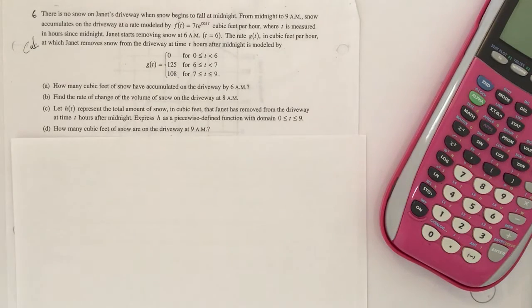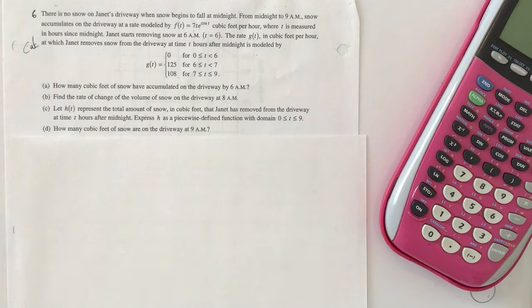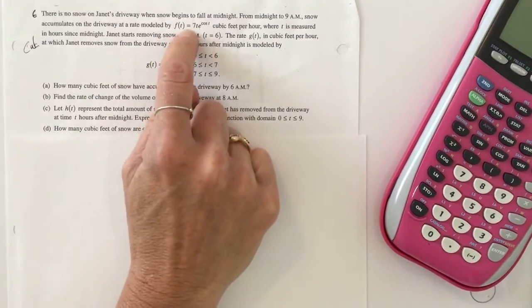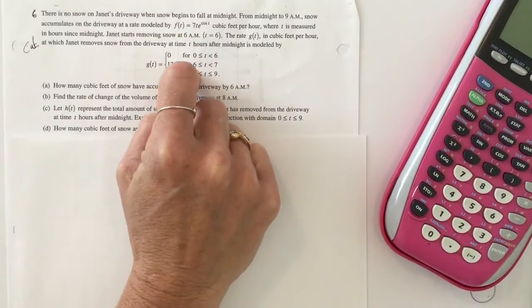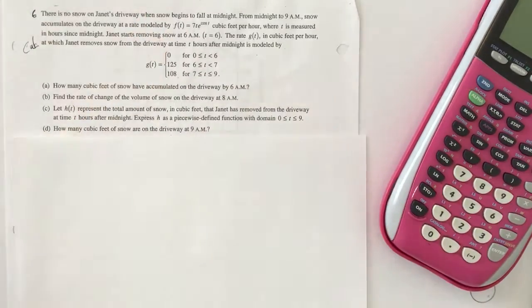Okay, good morning. We are going to start, I'm going to do two rate problems. So this is a rate in and a rate out problem, and you may encounter one of these on the AP test. I like this one because it combines a couple of different concepts: a regular function, but then also a piecewise function. You may also get a regular function in a table or something, so they may throw something different at you, but you're going to be able to handle it.